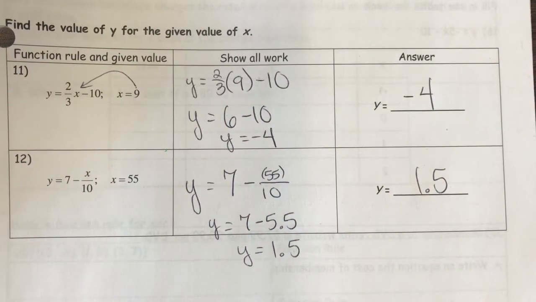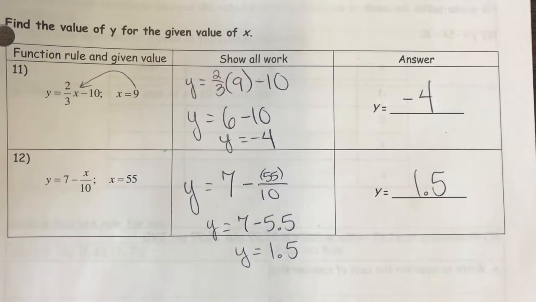So let that sink in. I will give you a few minutes to do 13, 14, and 15.